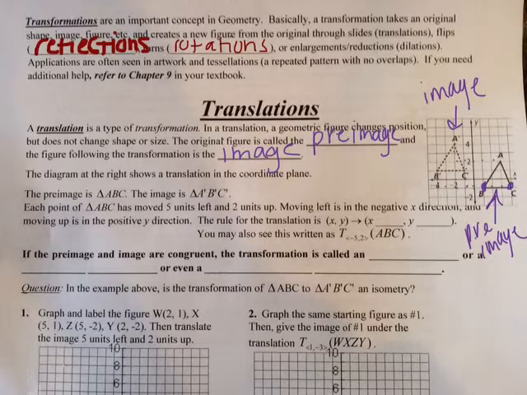Moving to the left, just kind of like if you think about how when you do rise over run, if you move to the left, it's a negative x direction. Moving up is a positive y direction. So how we would say this is it'd be -5 and then +2. You take all the x values and subtract 5 from them. You take all the y values and you add 2 to them.